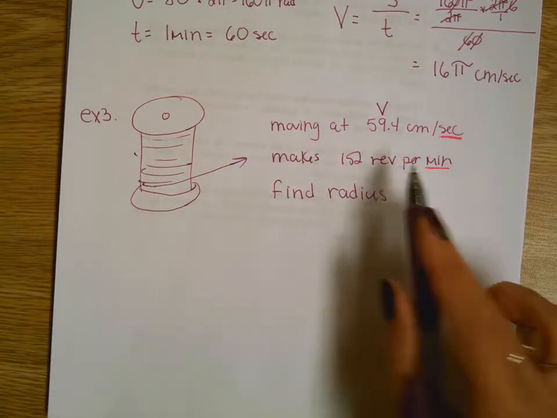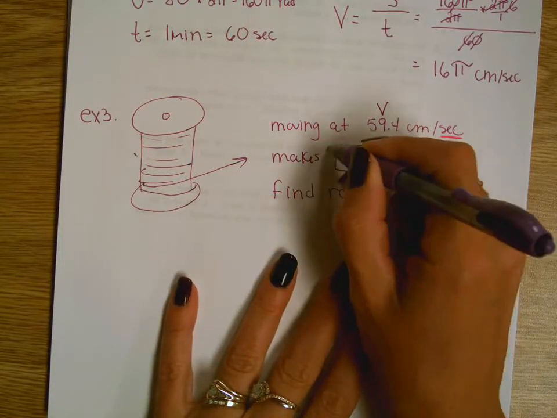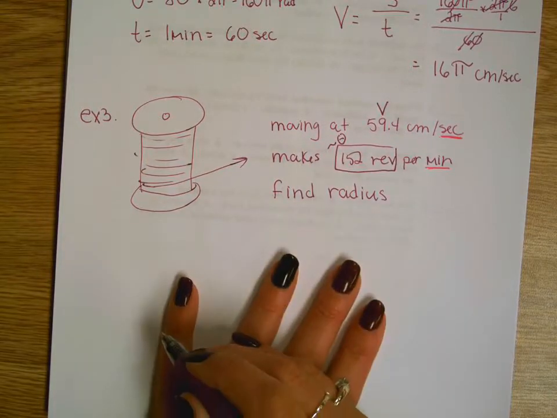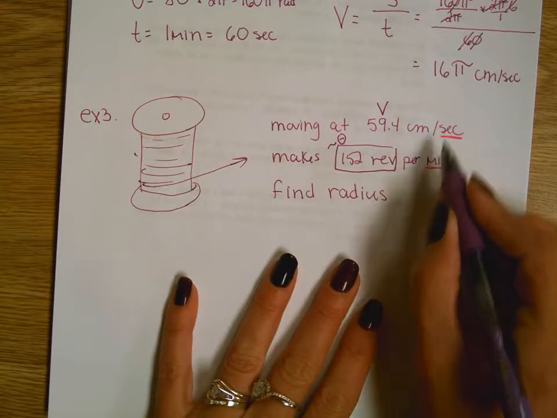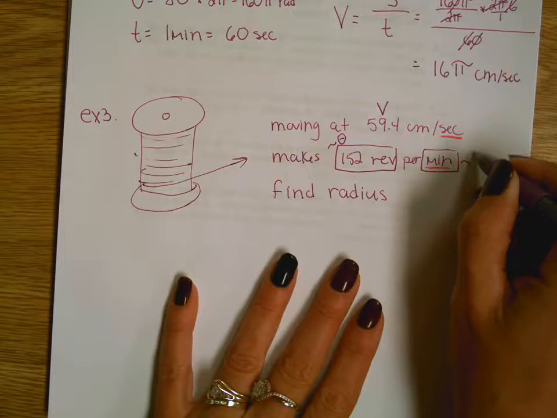Because we've got to fix that time, we're going to chop this up. Again, I've got revolutions. We call that almost theta, because we can get an angle measure out of that, how much it's spinning through. And because my velocity is in centimeters per second, I would want my time value to be in seconds. So we're going to call this almost t.